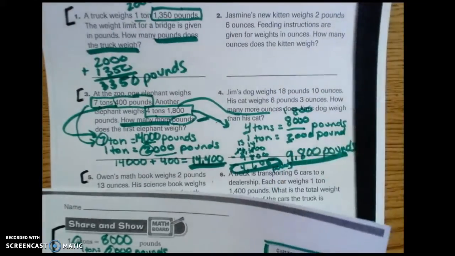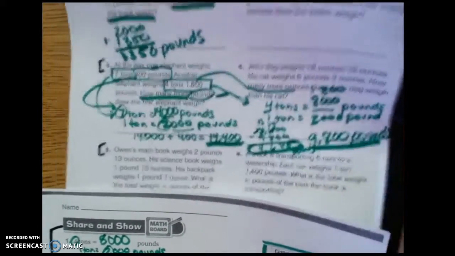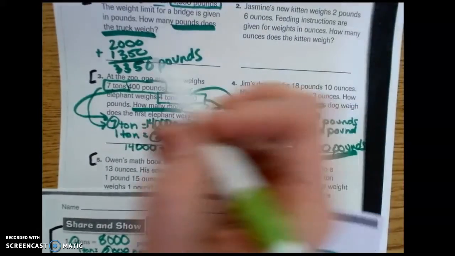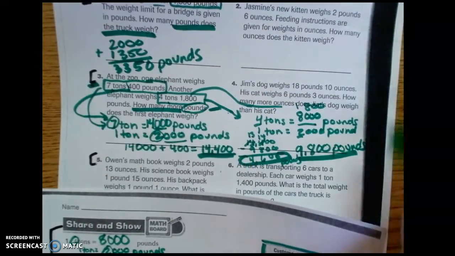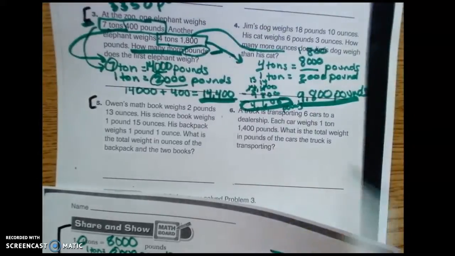Guys, I am totally out of room. Sorry about that. Okay. Guys, number 4, when you go to do it, is exactly like number 3. It's just a little different. Okay, you're going to use the same steps. Let's jump over to number 5.